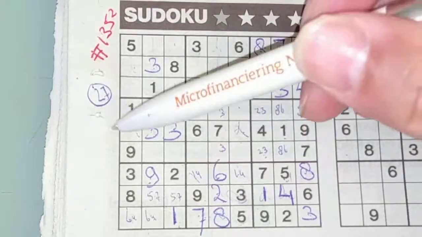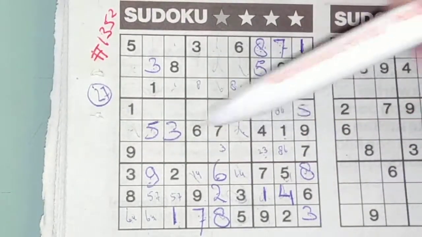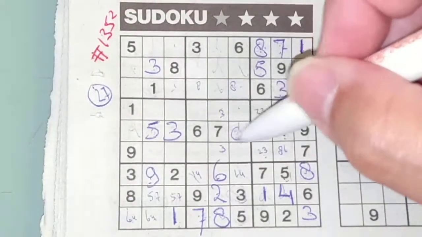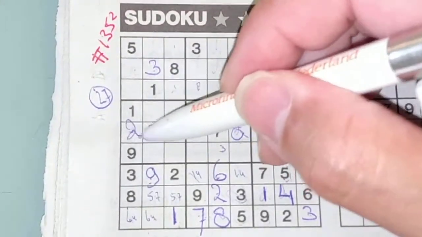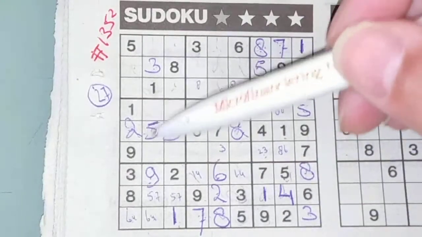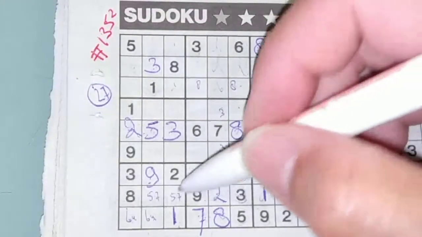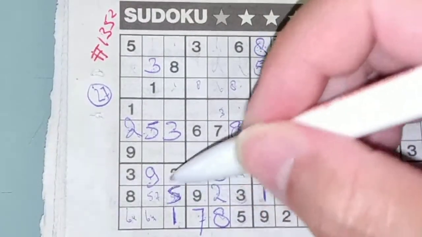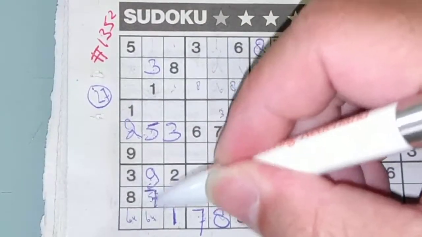2 numbers left in the middle row, the 2 and the 8. We see here an 8, no 8 there. 8 should be here and the 2 goes there. Now we have a 5 here, so this box cannot be 5 anymore. This box should be the 5 and this should be the 7.